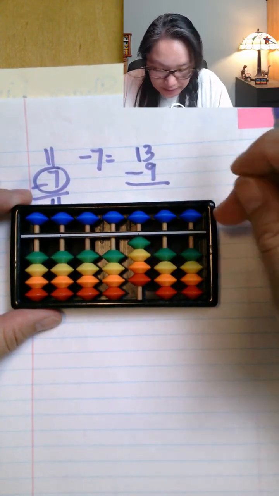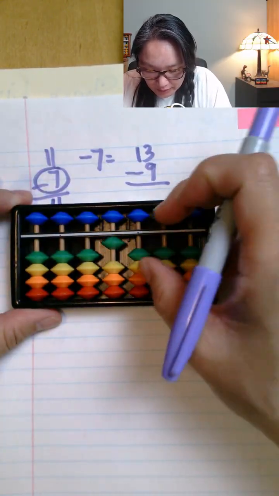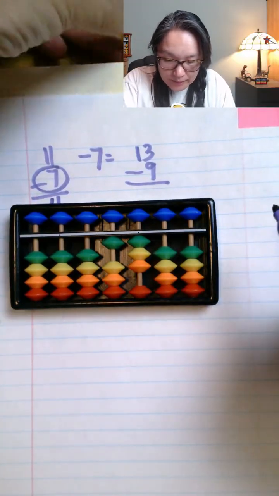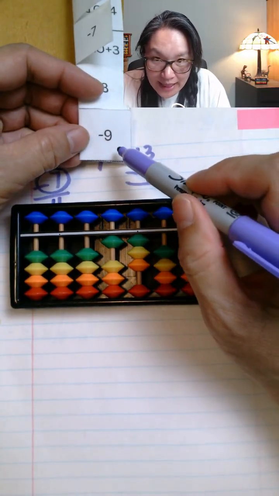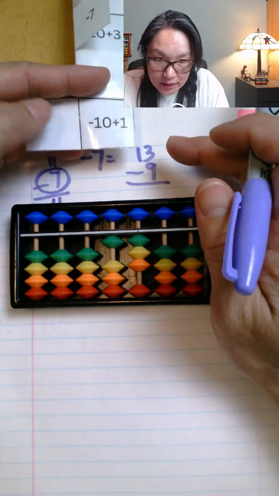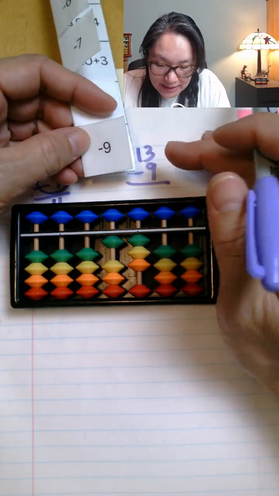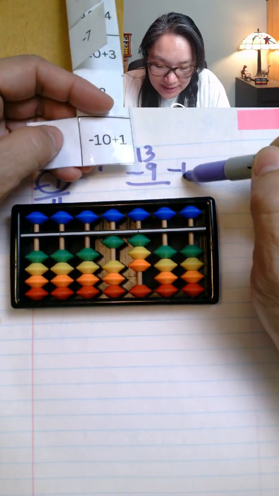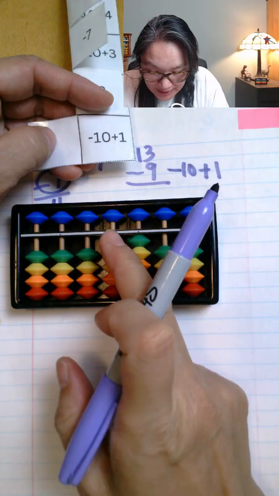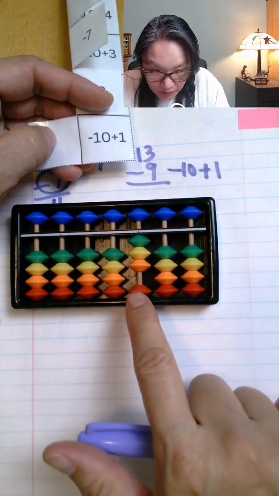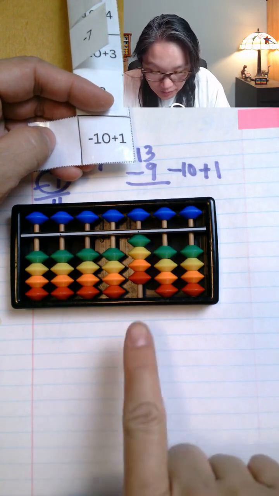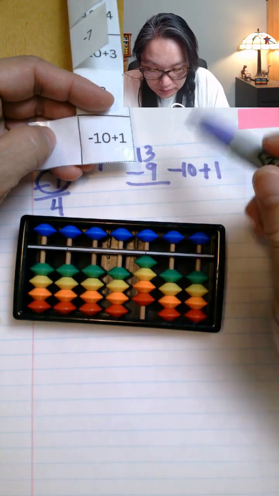So we do 13, and we take away 9. How do we take away 9? We know how to add the 9, so we're just building how to take away the 9. Minus the 9 is equal to minus the 10 plus the 1. So I take away the 10 and I add the 1. So my answer is 4.